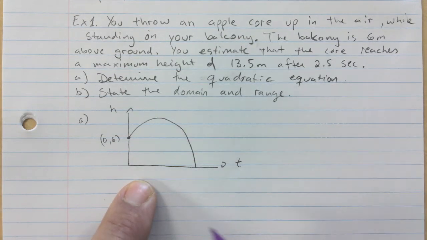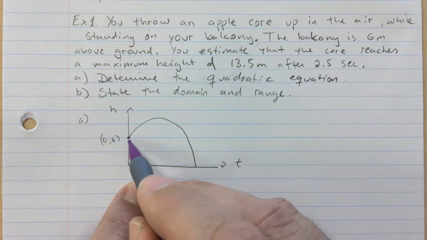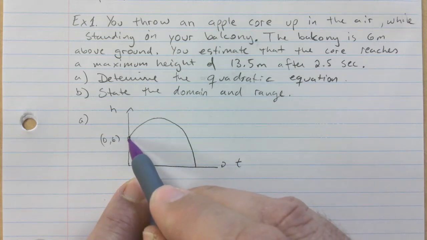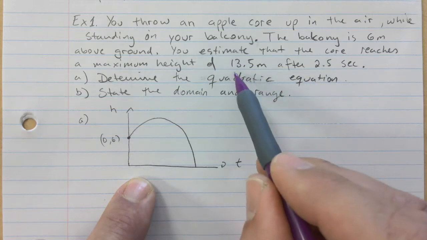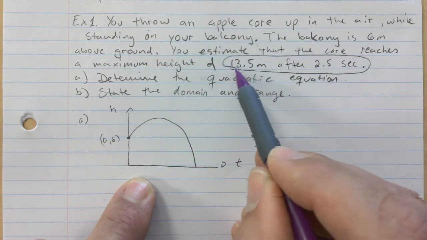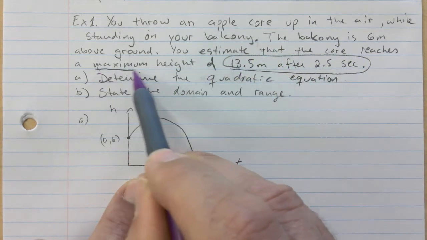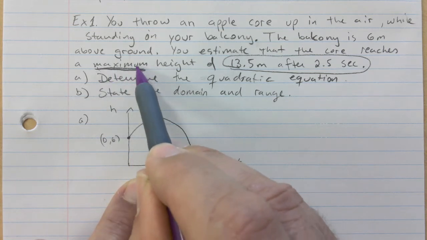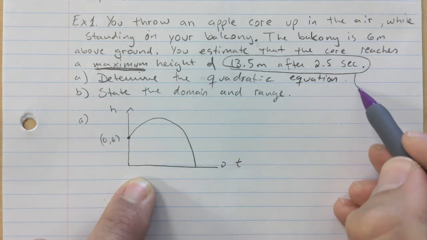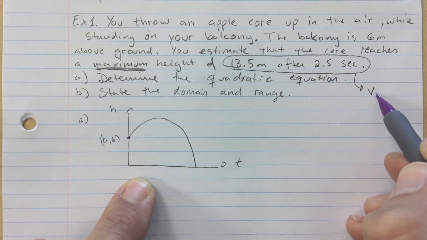And you will see this in physics. If you take it, you're going to have quadratics in there. You might just not call them quadratics. So this is your initial height. Is there anything else we know? It's giving me the maximum height. So maximum, in a sense, what should you be thinking of? The vertex, exactly. So this is essentially the vertex.